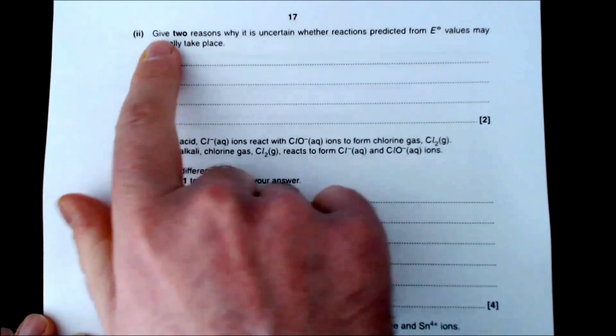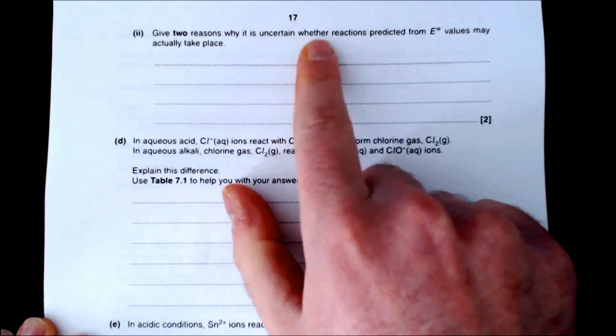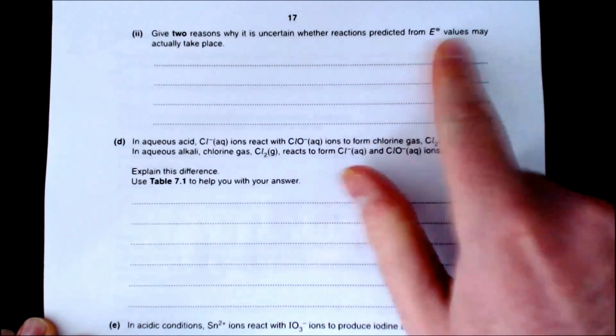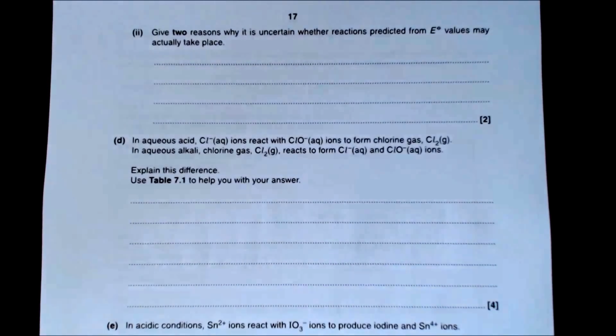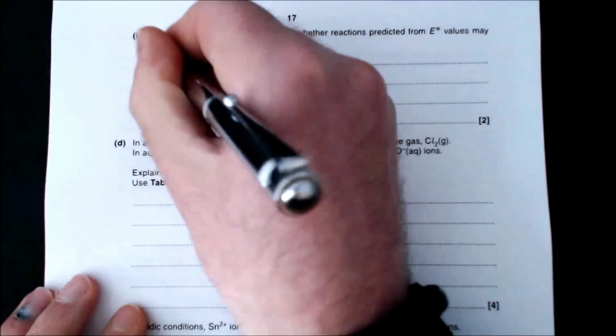So part 2 says give 2 reasons why it is uncertain whether reactions predicted from E0 values may actually take place. Right, so some of these are very difficult to predict. We can say that they'll work in theory, but in practice they may not. And there are things which might get in the way of that. One of them is the activation energy, and they may have a high activation energy.